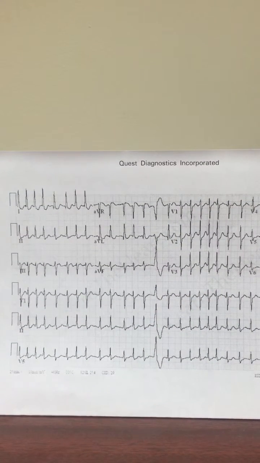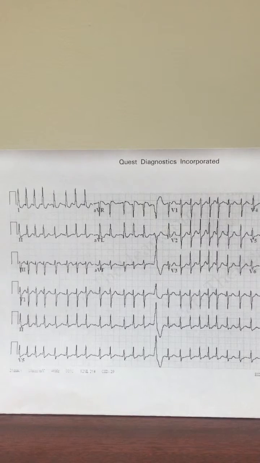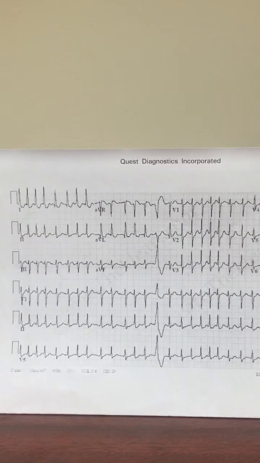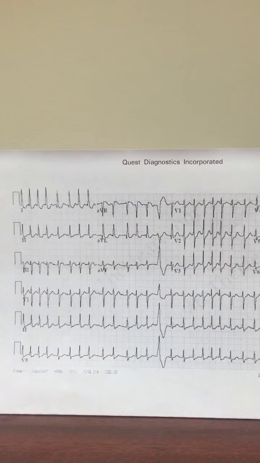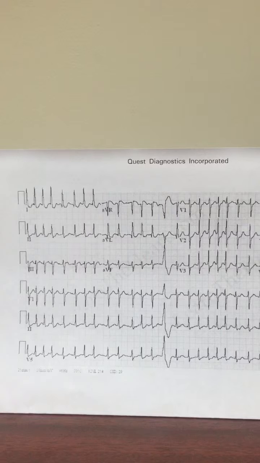So in this case, the initial goal of treatment is to stabilize the patient. And to do so, you're going to usually use a non-dihydropyridine calcium channel blocker, specifically diltiazem, 15 to 20 milligrams IV over 2 minutes. Repeat at 20 to 25 milligrams IV after 15 minutes.